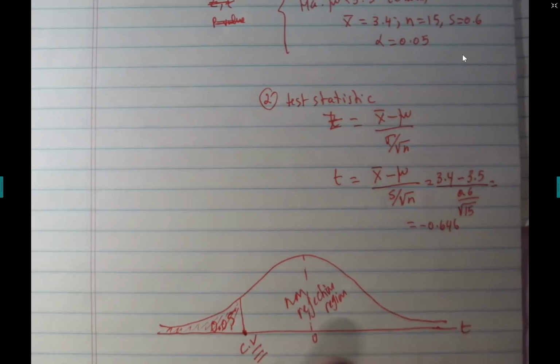When we did Z, we found this number using the inverse norm. When you do T, the calculator has a feature that allows us to find a critical value. It's called inverse T. Or we can use table 5 to find this value.